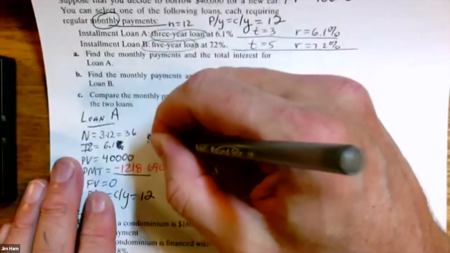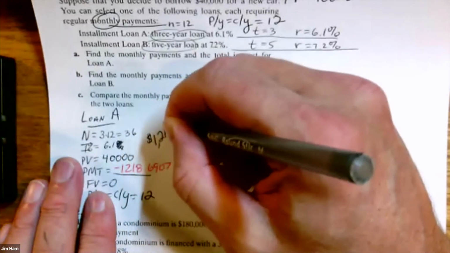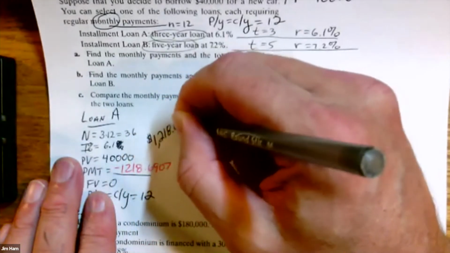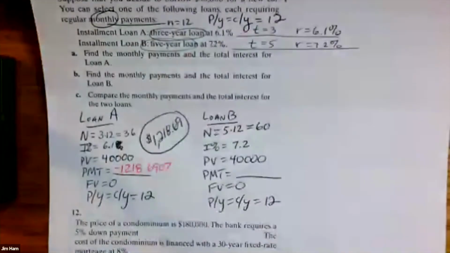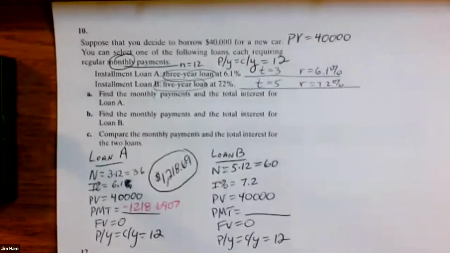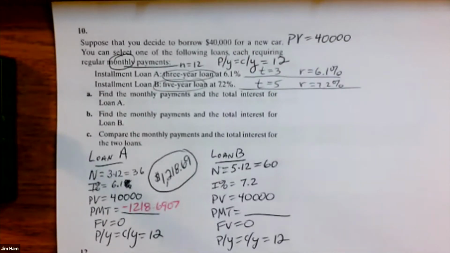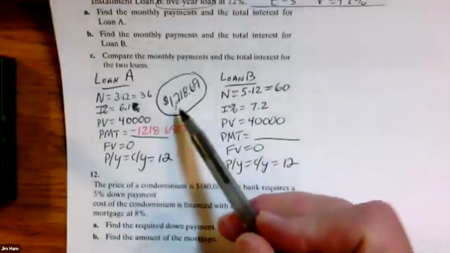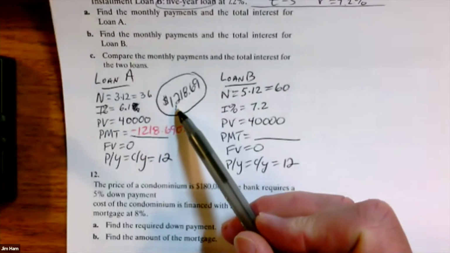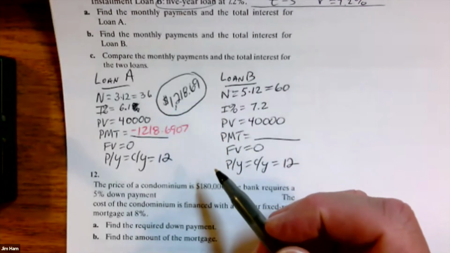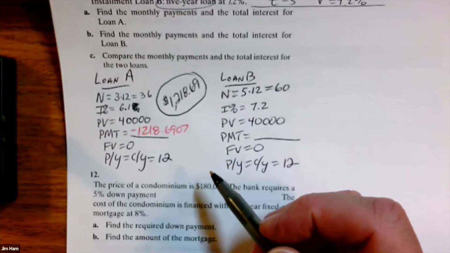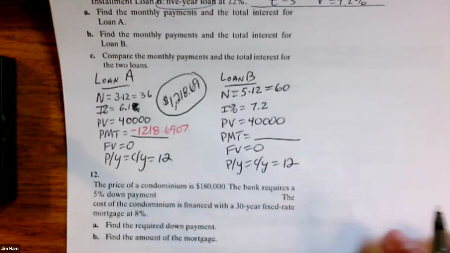So the payment is $1,218.69. So if you do want a pricey car like a $40,000 vehicle and you want to pay the loan off in 3 years, it's going to cost you about $1,218 every month. But you'll have it paid off in 3 years. Good news.